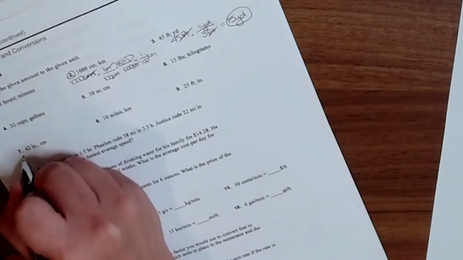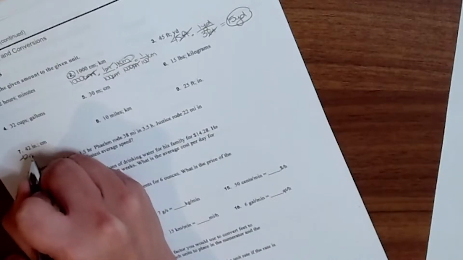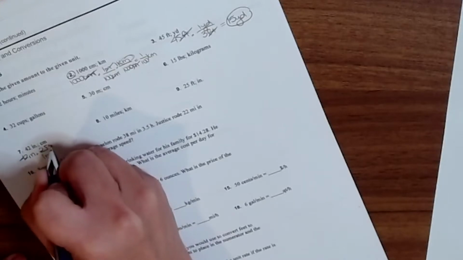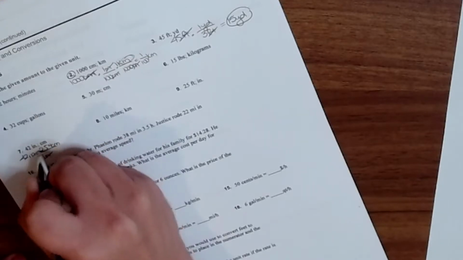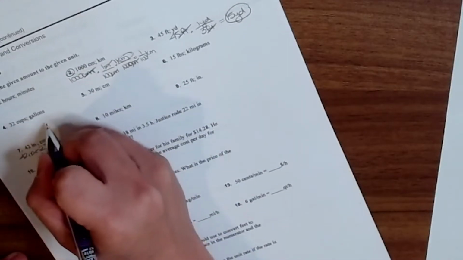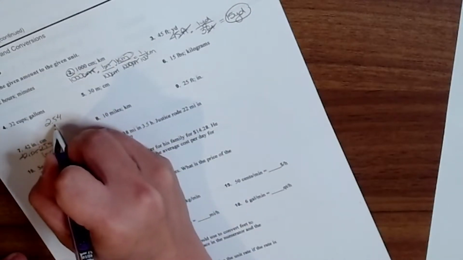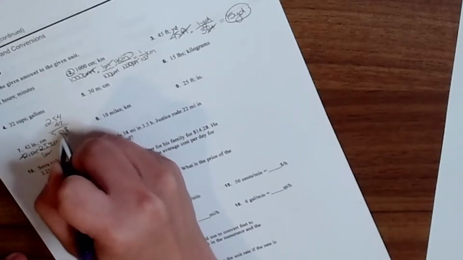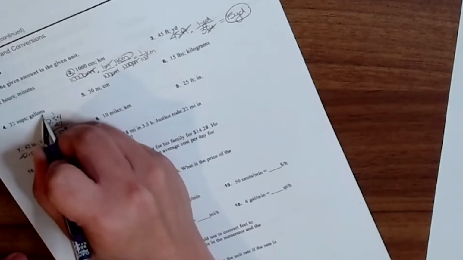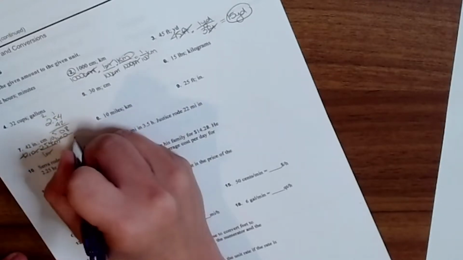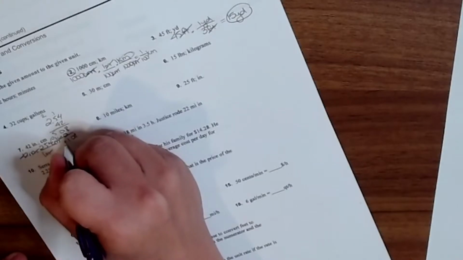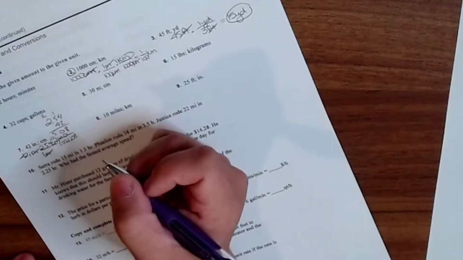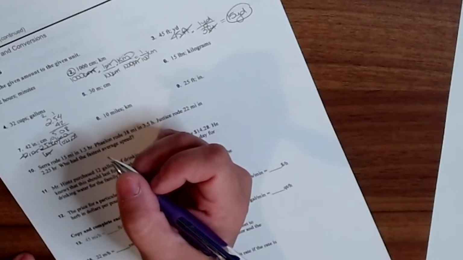Inches to centimeters is a weird conversion. So 42 inches, and 1 inch is 2.54 centimeters. So the inches cancel out, and I'm taking my 42 and multiplying it by 2.54. Let me work through the multiplication. I think I messed that up somehow.